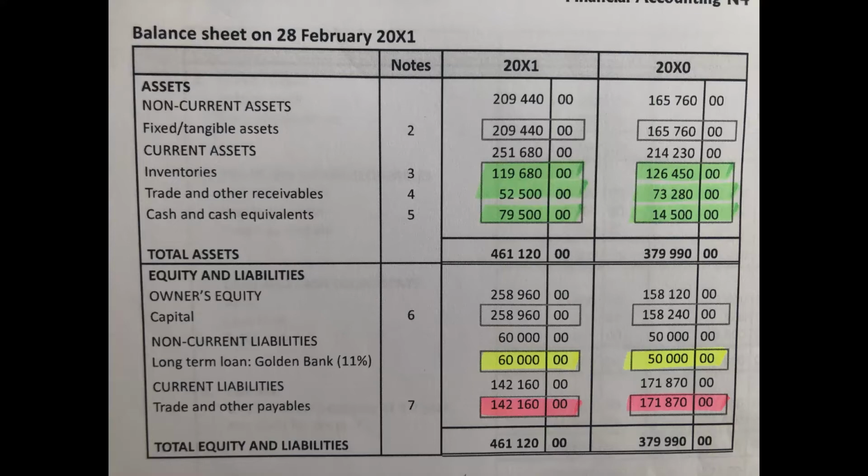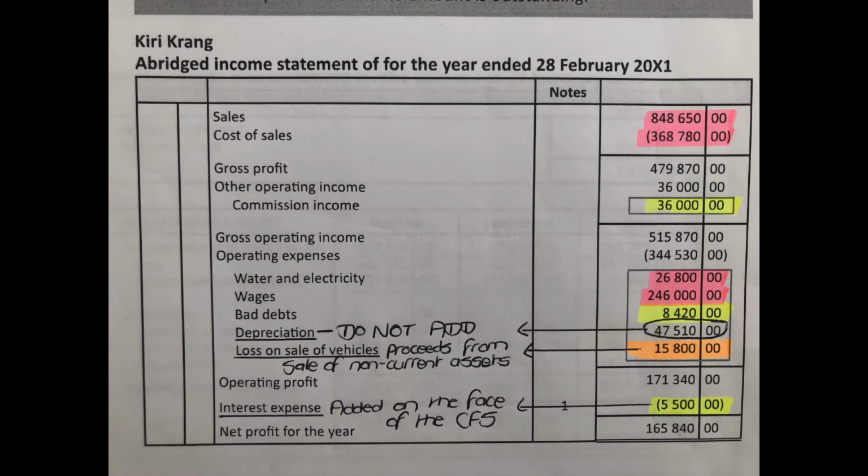Okay. Then we add other income. Remember what we add under other income, not profit on sale of assets. We don't add that. We add commission income, rent received, interest received. Okay, in this case, there was only one type of income, and it was commission income, which was 36,000.